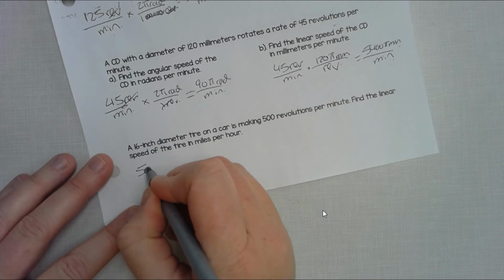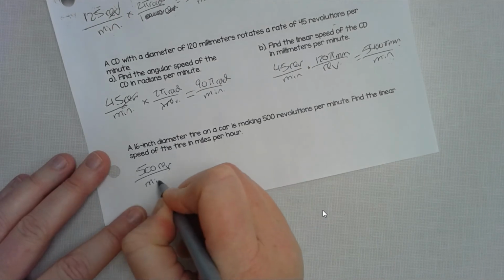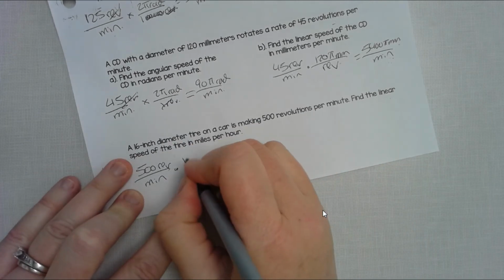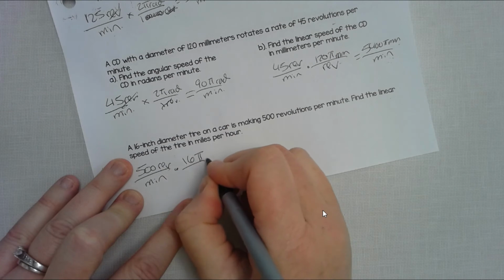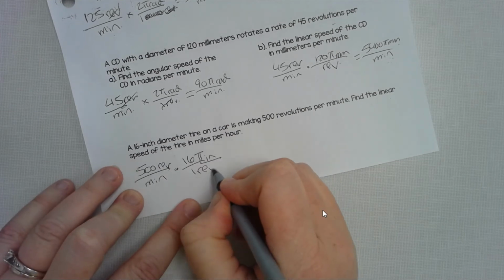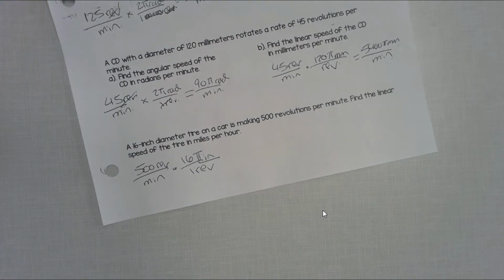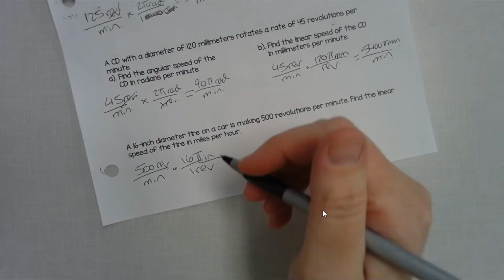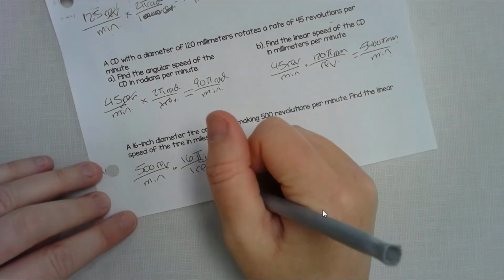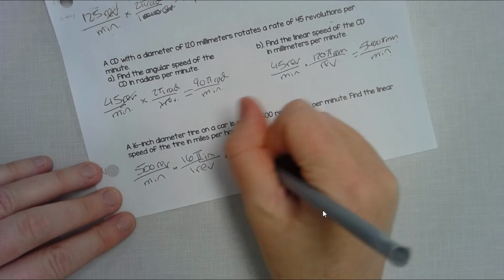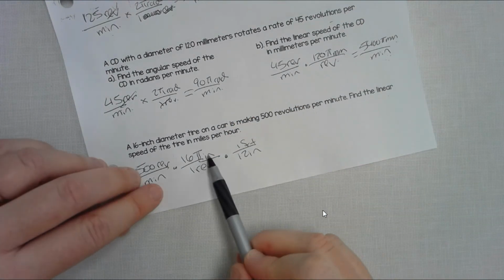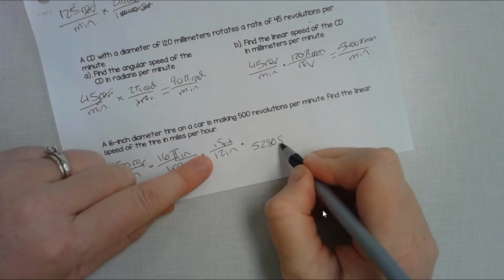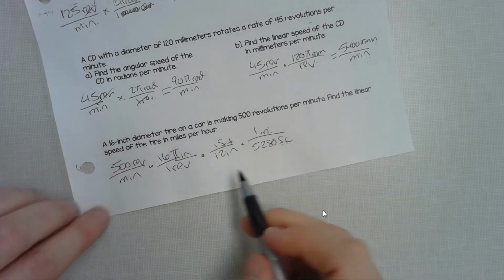So I'm going to have 500 revolutions per minute, and this is linear. I'm going to take my 16-inch diameter, so 16 pi inches per 1 revolution. If we did this right here, this would give me inches per minute. So I just need to change inches per minute into miles per hour. I need my inches to cancel, so I put inches on the bottom. There are 12 inches per 1 foot. You can see that I'm just setting it up so that they cancel. And then I need feet in a mile, so there are 5,280 feet per 1 mile. This will cancel out my feet.